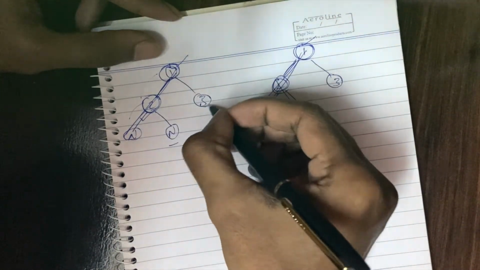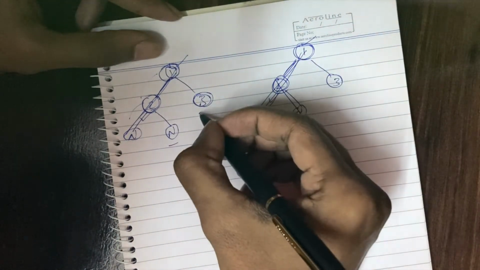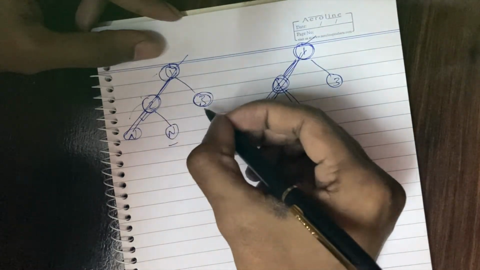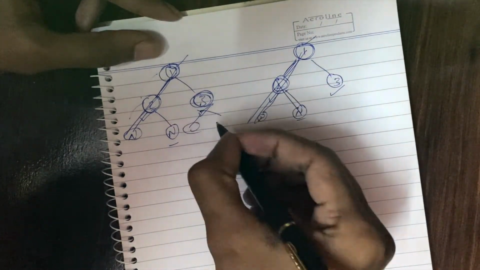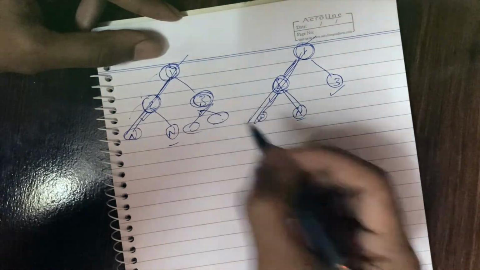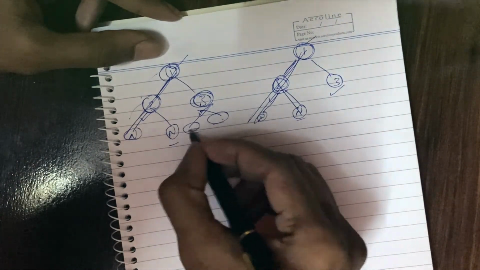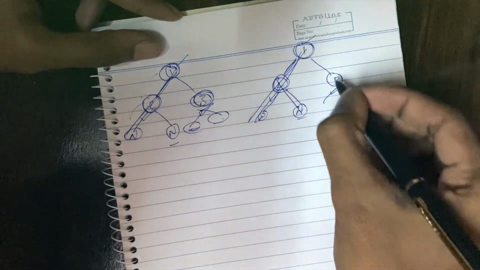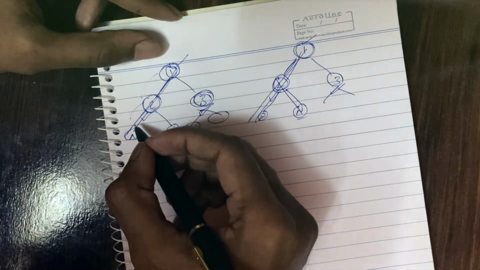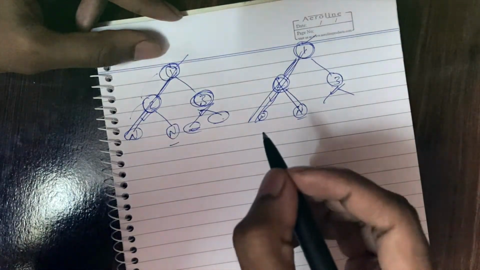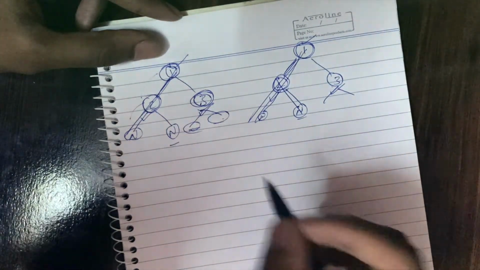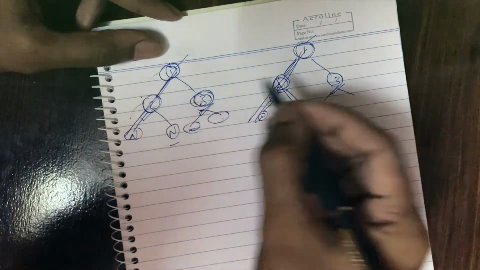Now we'll go to the right and compare the nodes at the right of 1. This is also the same, and then we'll compare its left and right child, and then further we cannot go. This way we followed the same path in both the trees, and verified that both the trees are the same. We can follow any pattern.